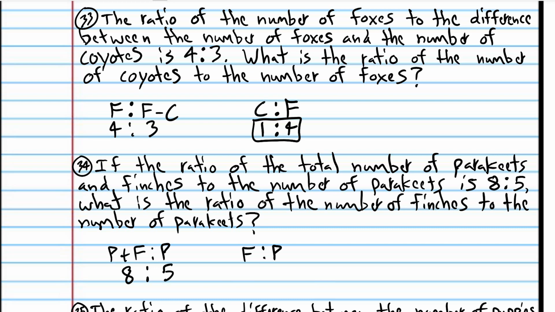So we know that parakeets are 5, and the total number of parakeets and finches is 8, so we just take 8 minus 5 is 3. And that gives us the number that we're using for the relation for finches. Total number of parakeets is 5. And that's our answer. If you got 3 to 5, good job.